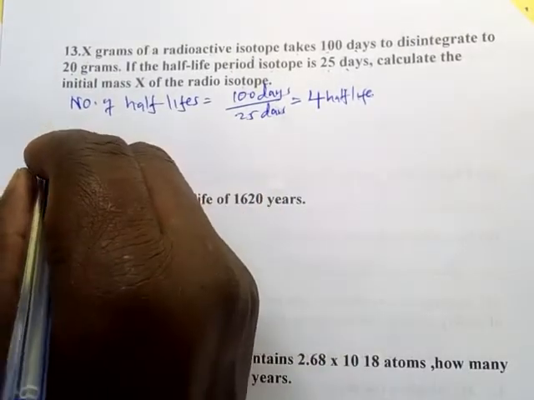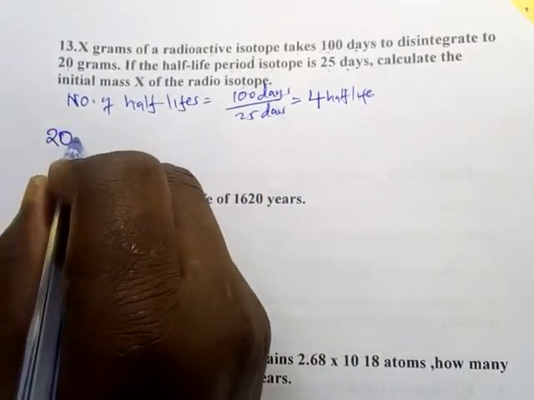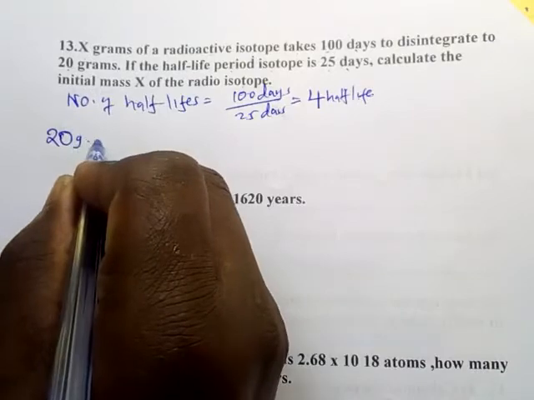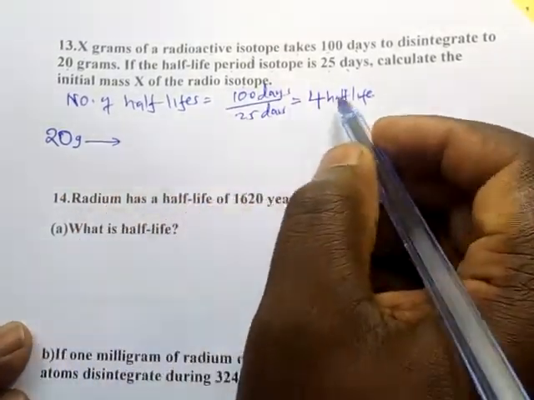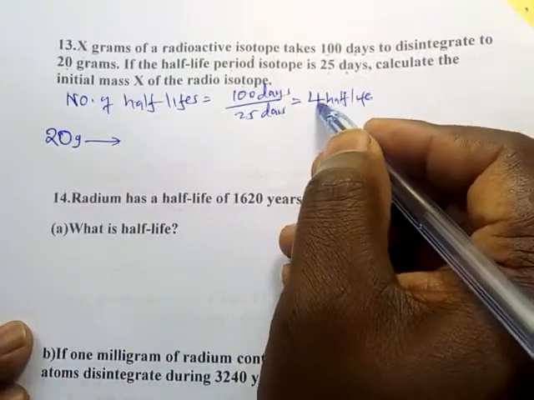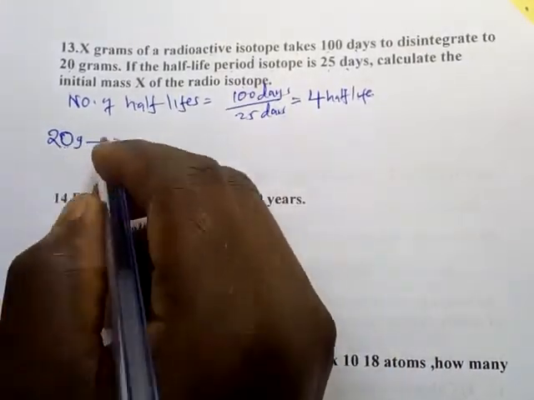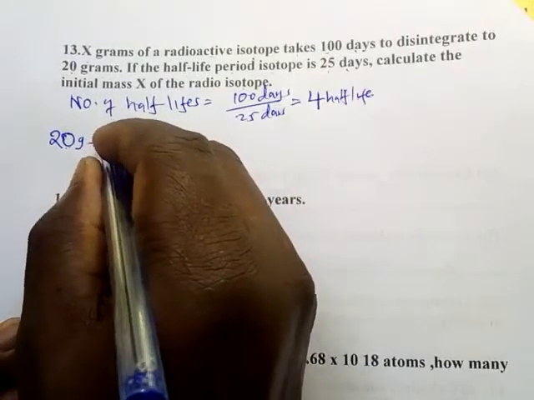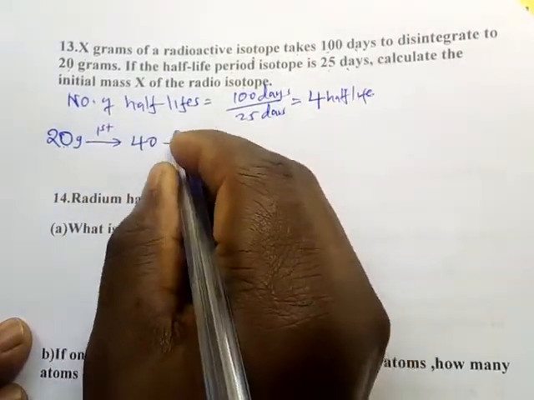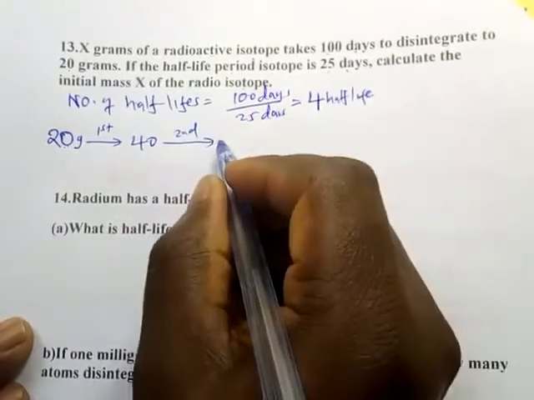So what is remaining is 20. We can start there. When we have the remaining and want to get the original, we multiply by 2, times 2, times 2, depending on the number of half-lives. Now we have 4 half-lives. 20 times 2 is 40, that is the first half-life. Second half-life, 80.